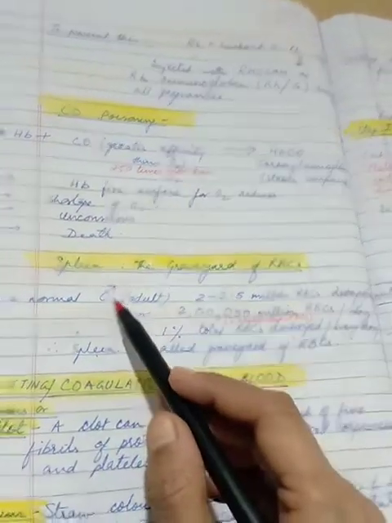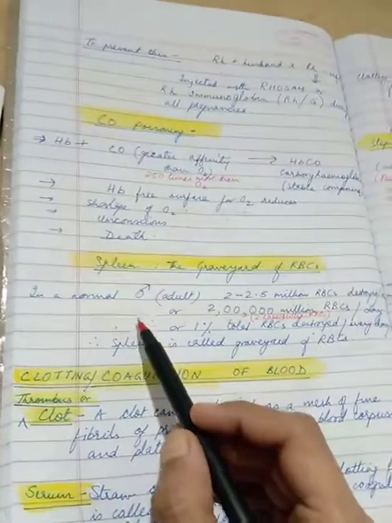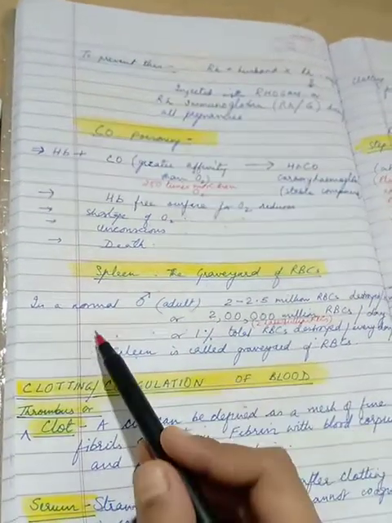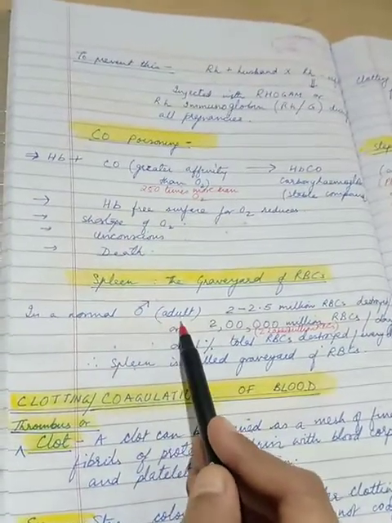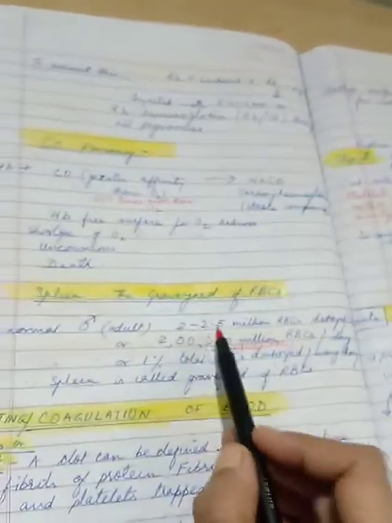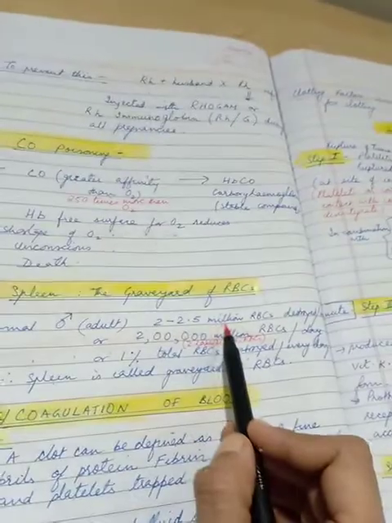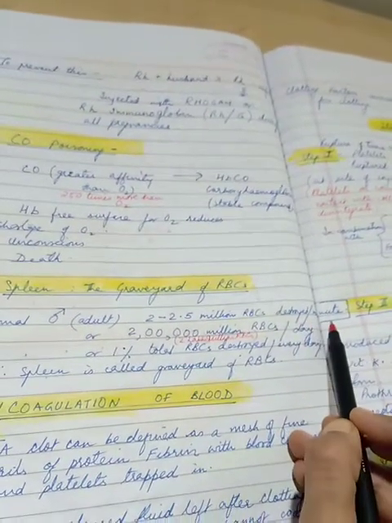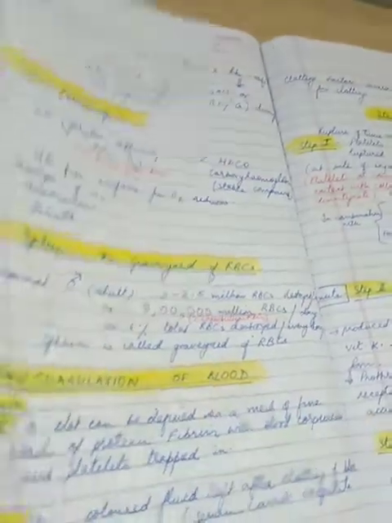Why is it called that? Let us justify this heading: the spleen is called the graveyard of RBCs. The answer is that in a normal adult male, around 2 to 2.5 million RBCs are destroyed per minute. All right. What is the total number of RBCs?